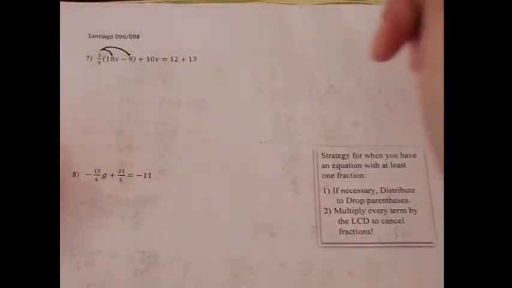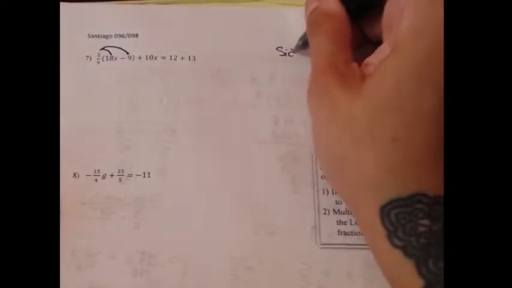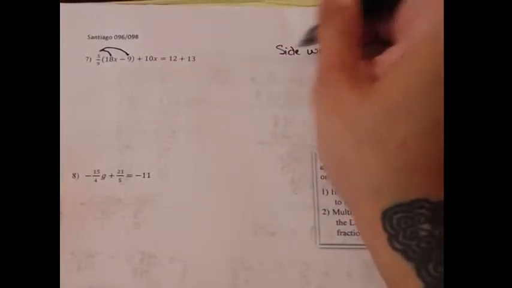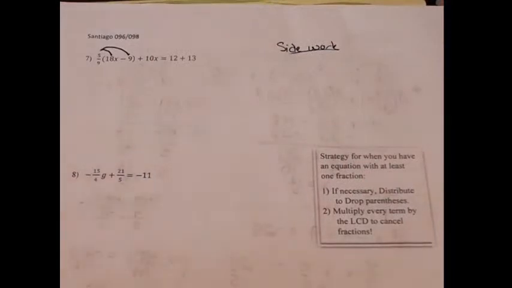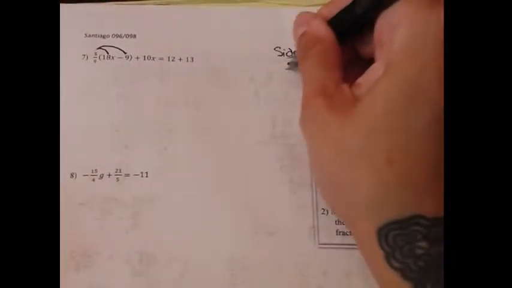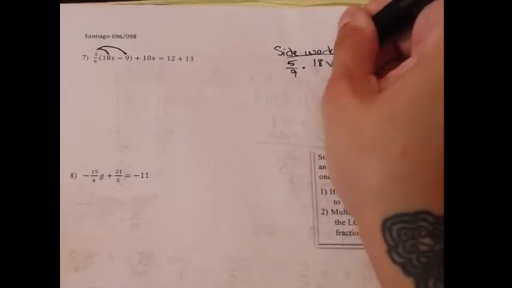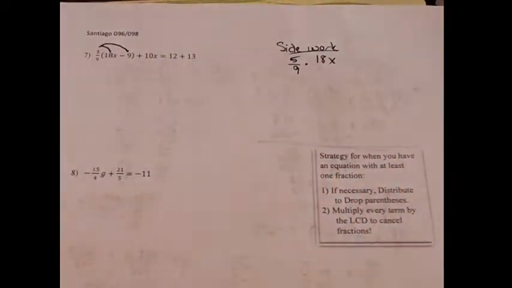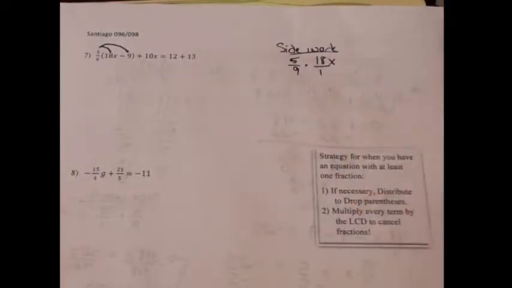As my strategy, I recommended we distribute to drop parentheses. So we are going to distribute the 5/9. Notice the parentheses says start here, end here. So we have 5/9 times 18x. Remember, if you need to, do a little bit of side work. There's nothing wrong with putting some of that computation on the side so that it doesn't clutter your workspace. 18x being a whole number, you can write that over a 1.